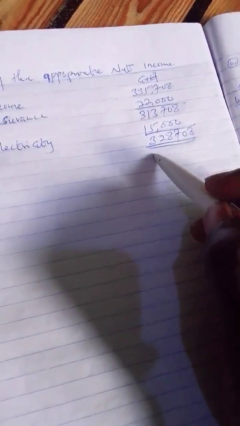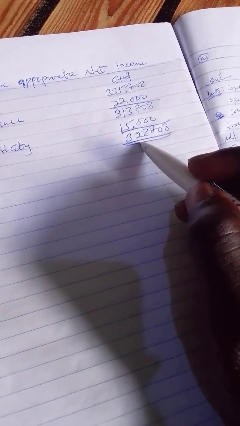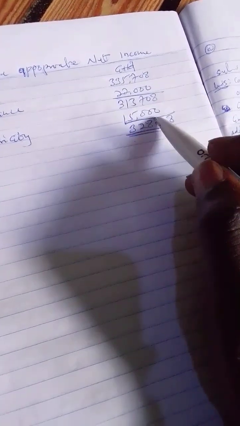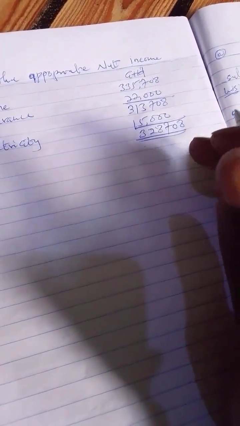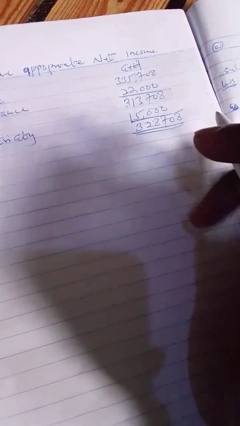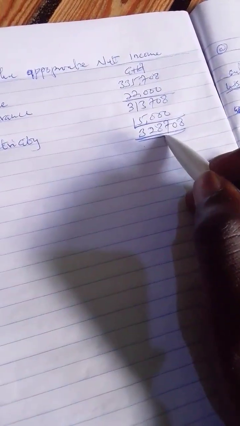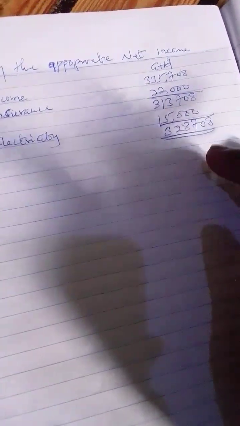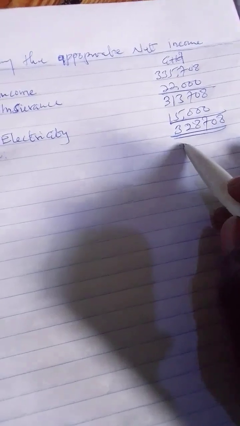So the net income that we had was 328,708. So this is what we are going to use for our profit or loss appropriation account. That's what you are going to use. And when we go to our new balance sheet, which is the statement of financial position, this is what we are going to use. So this is all about the A.